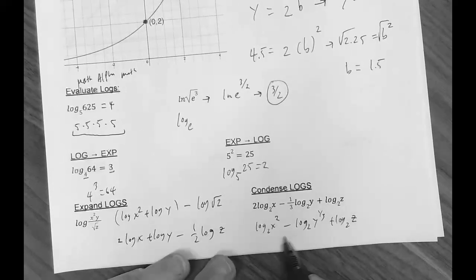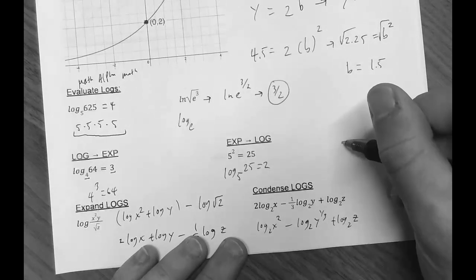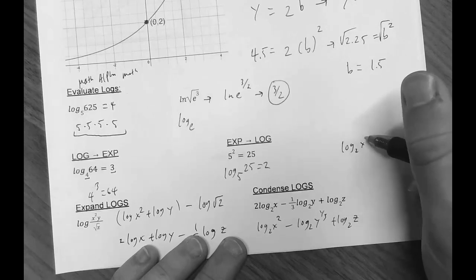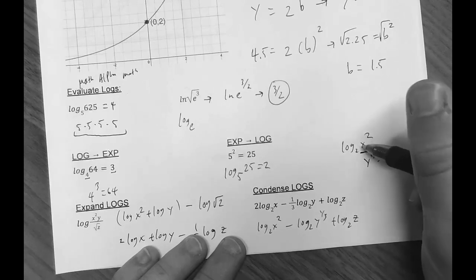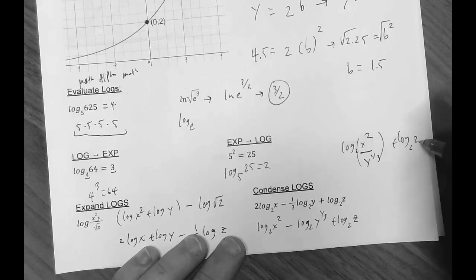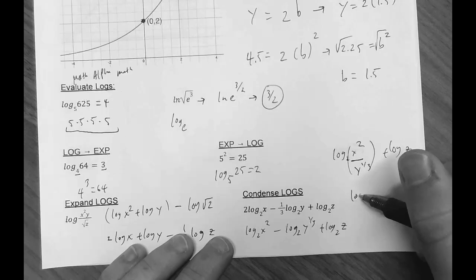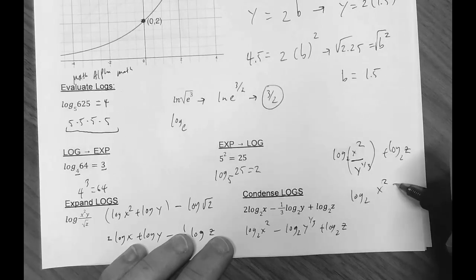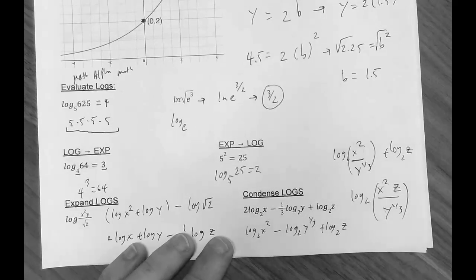So when we combine these, we're going to use the subtraction to divide and then the plus to multiply. So we're going to have log 2x squared over y to the 1/3 plus log base 2z. And then when we multiply these two together, we'll get log 2x squared z over y to the 1/3. Okay.